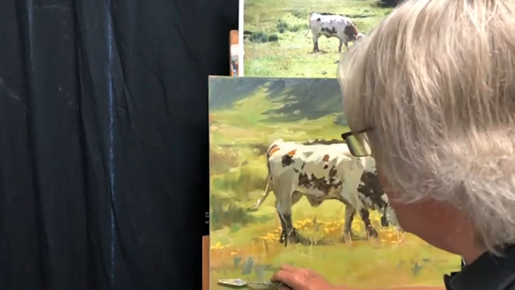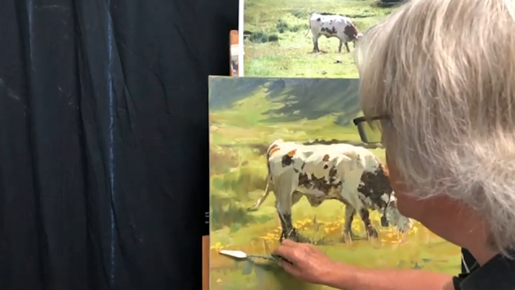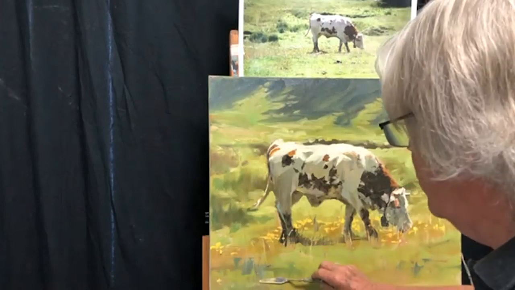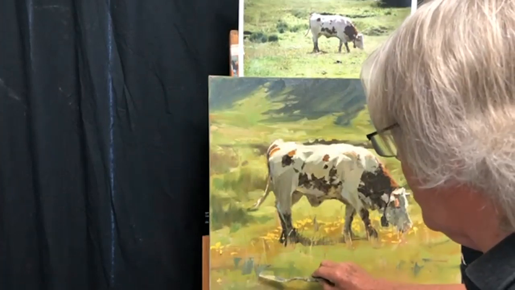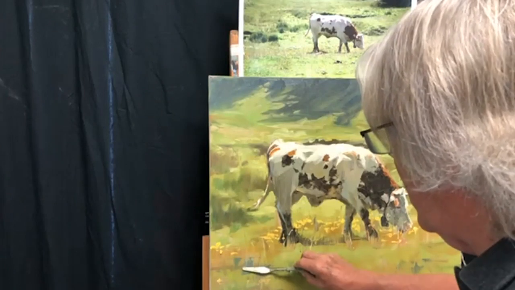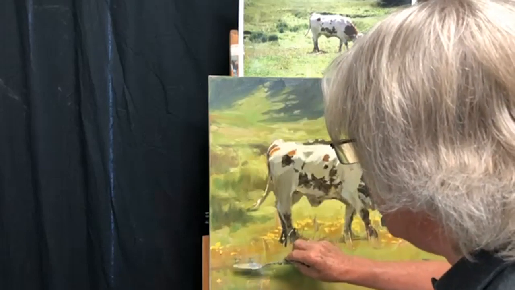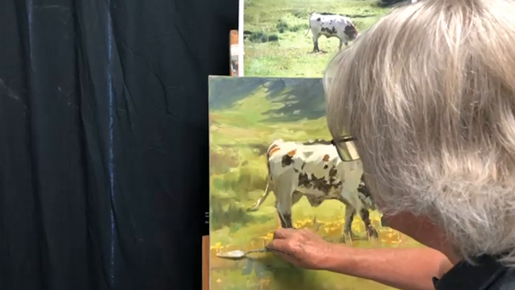Get a little of them going up in here, not maybe as much. Just kind of pick where you want any sort of textural variation. And by textural variation, I mean combination of value and color.